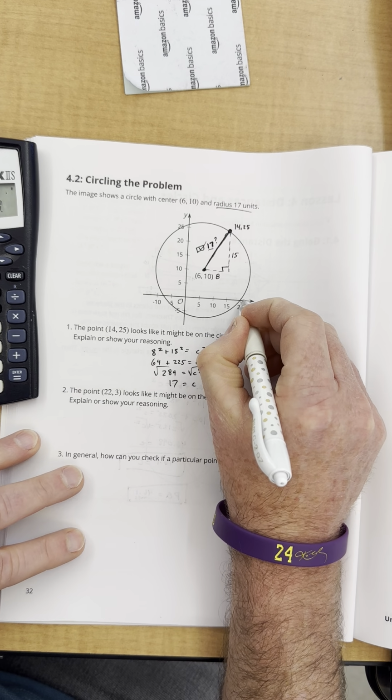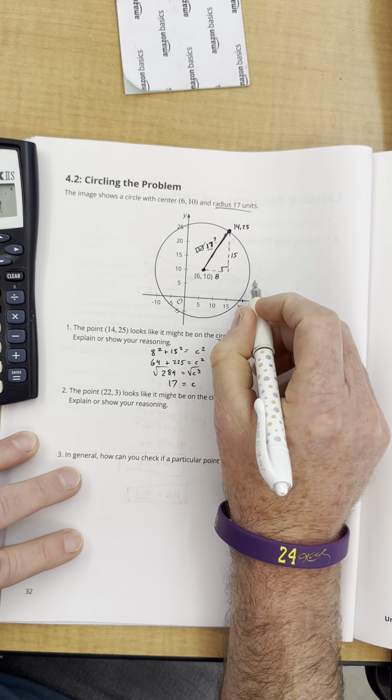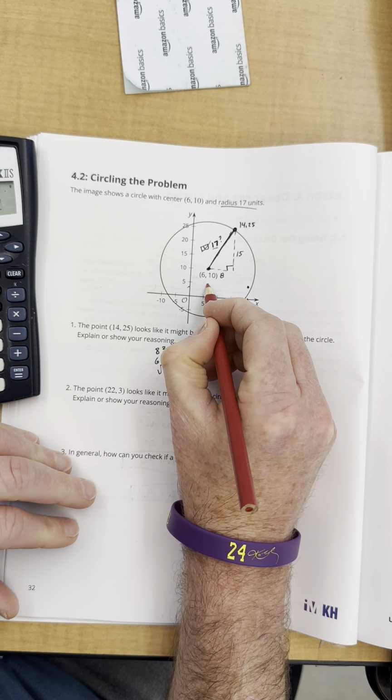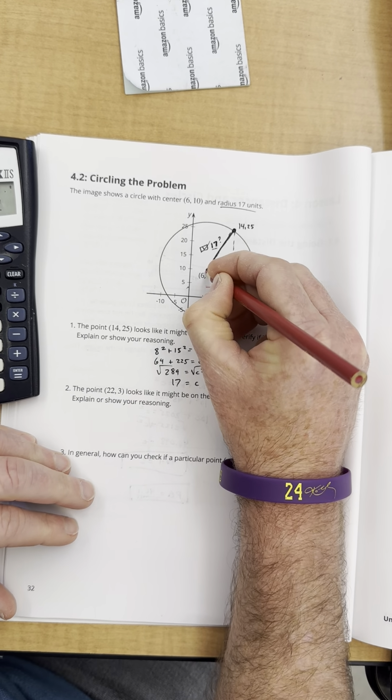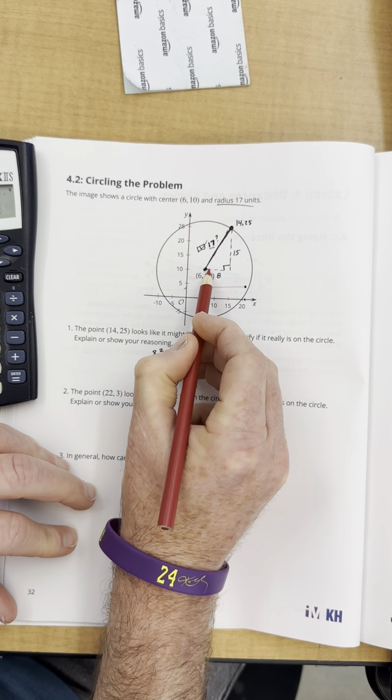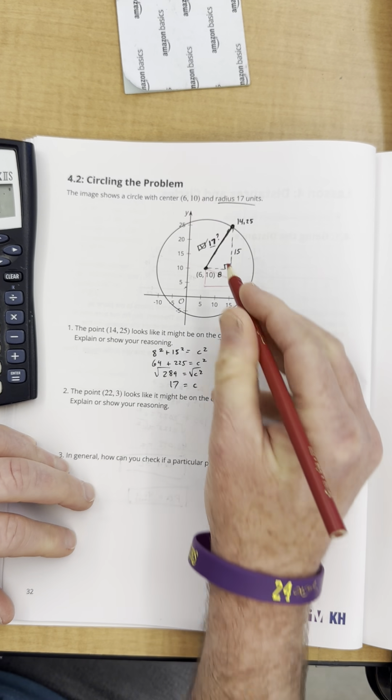All right, let's look at 22, 3. So there's 22 right there. 3 is right here. So I'm thinking it's not, but we'll find out. It's the same deal. This one I'm going to use a different color so we don't get confused.